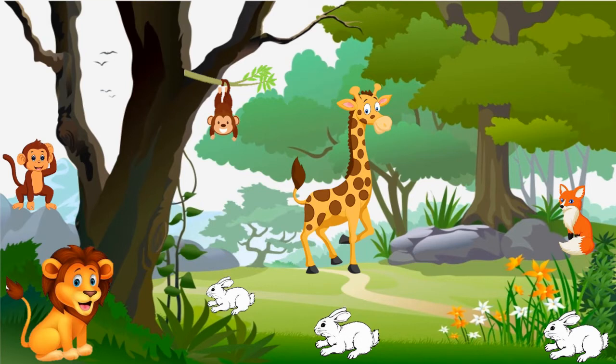Now tell me, here how many foxes are there? Yes, only one fox. It means it is singular form. Like this, here only one lion, one giraffe. So they are also in singular form. Understood?